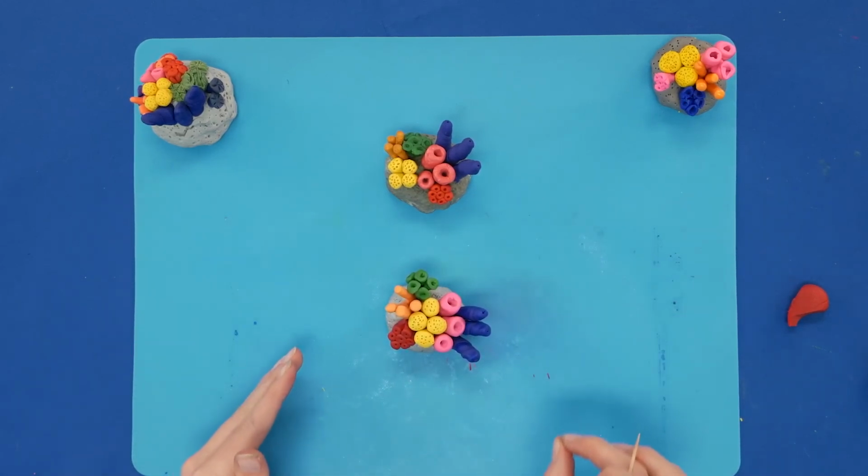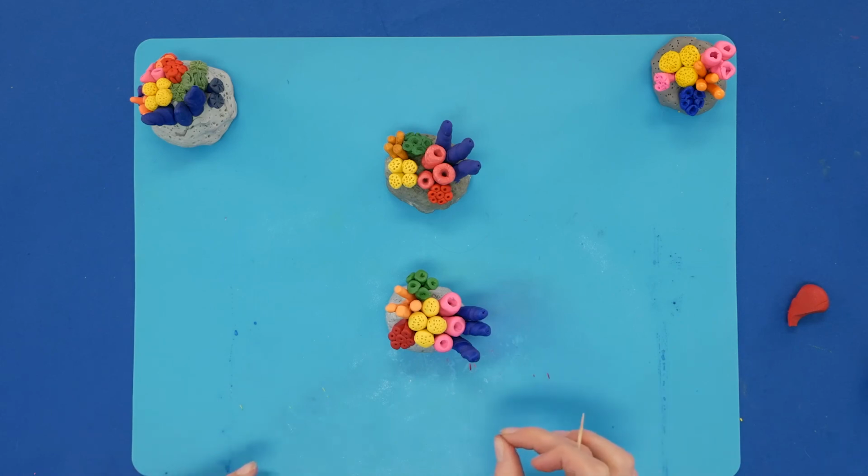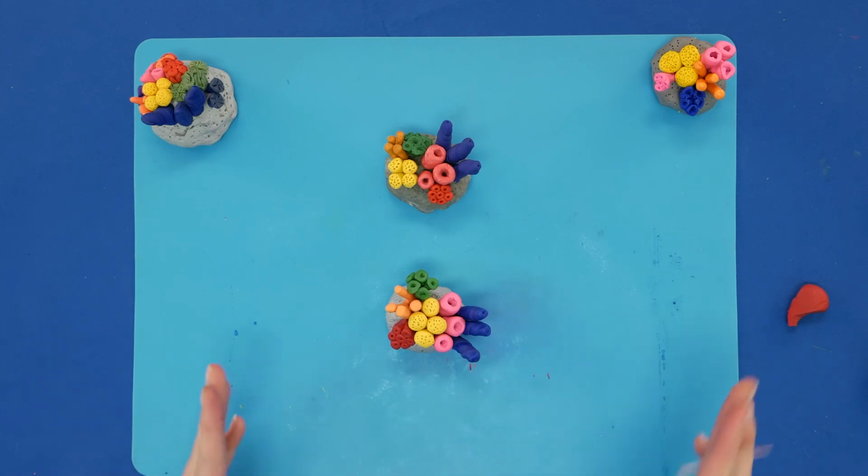Remember, you will need to ask an adult to bake your Sculpey clay project in the oven. The directions for this are on your project card.